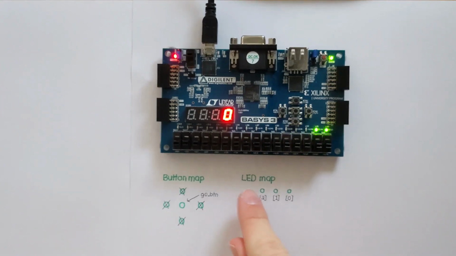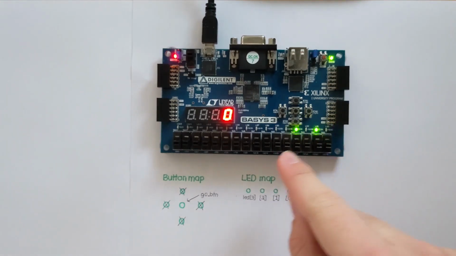And then I also put an LED map. So as you can see, we're only using 4 LEDs. You'll see them light up right now, and I'll explain why in just a minute. So the leftmost one corresponds to the 3rd bit in the LED output, and the rightmost corresponds to the 0th bit. Okay, so now you may be wondering what's going on right now.